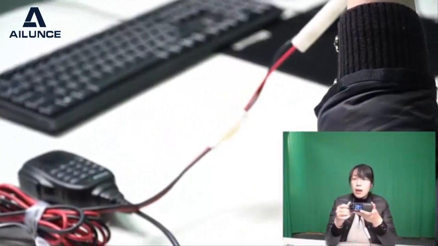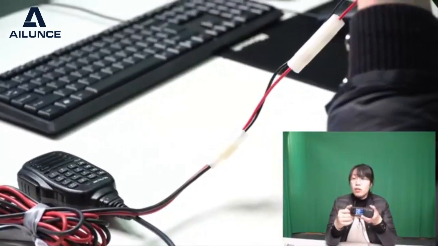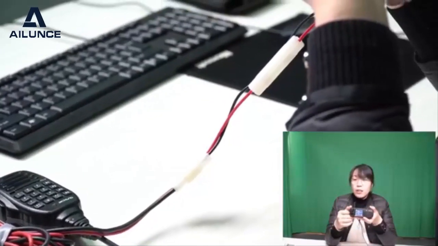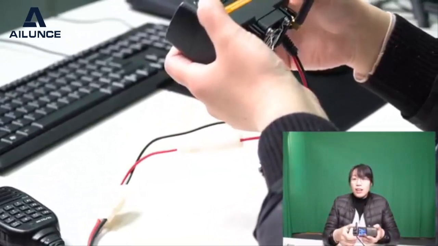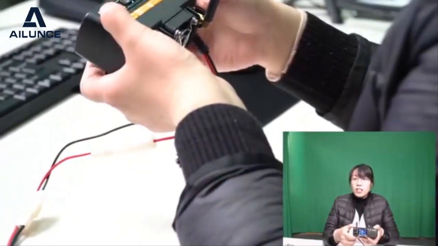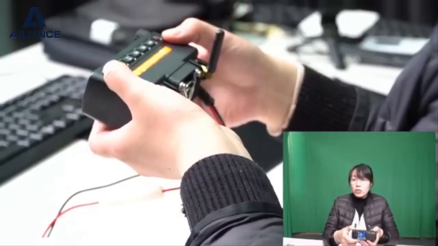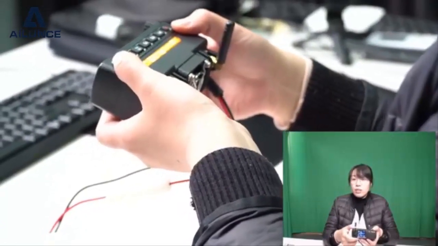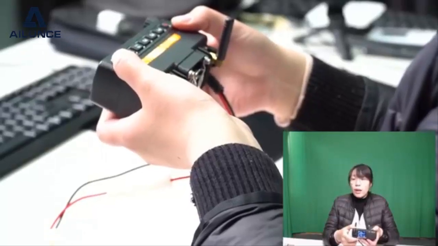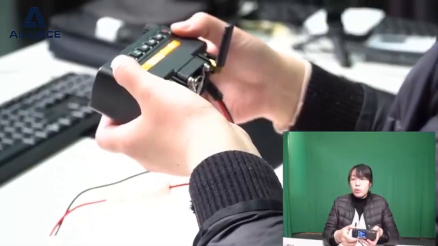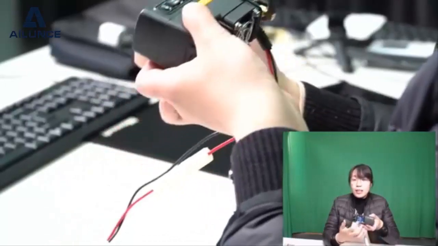The max power is 20 watts, and its frequency range is from UHF 400 to 470 megahertz, and VHF is from 136 to 174 megahertz.